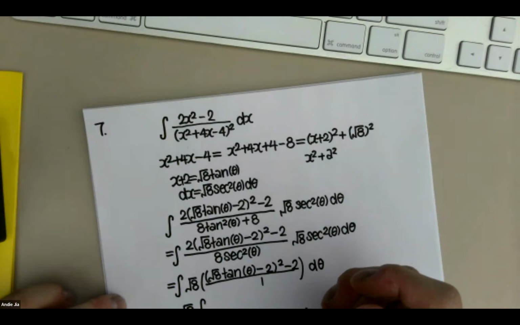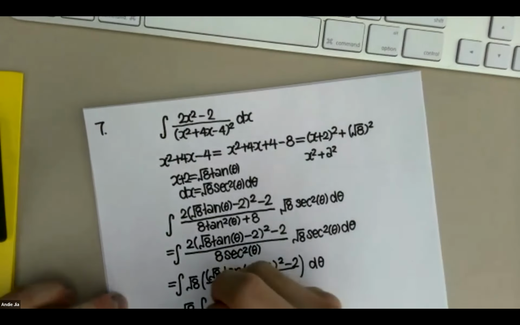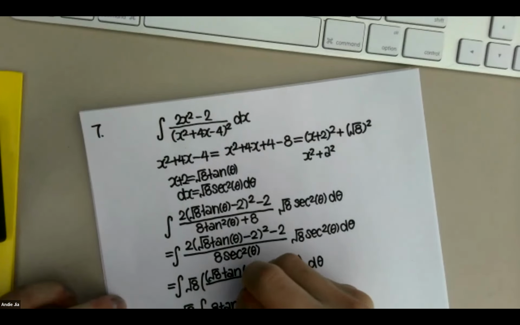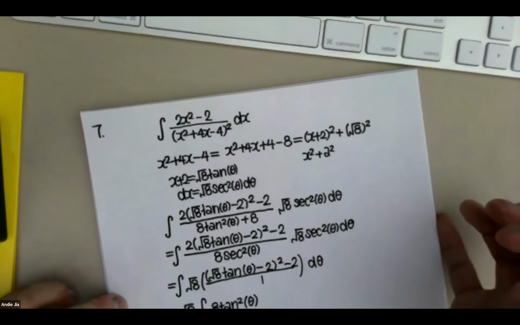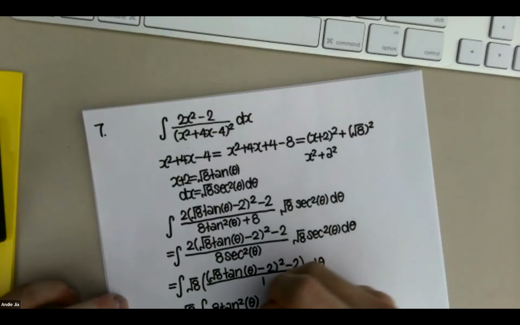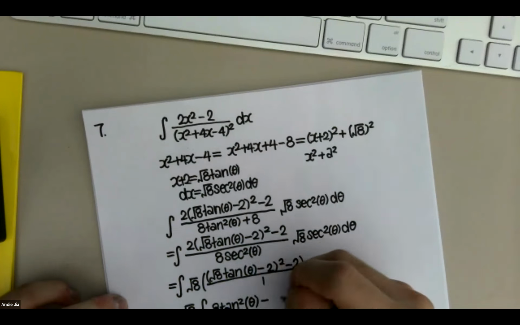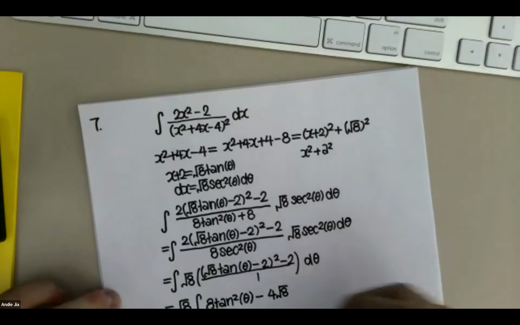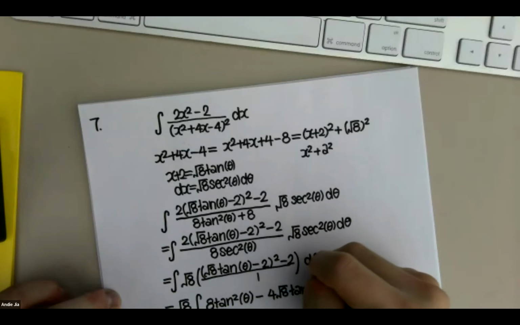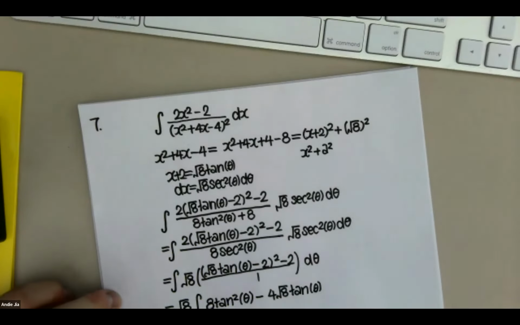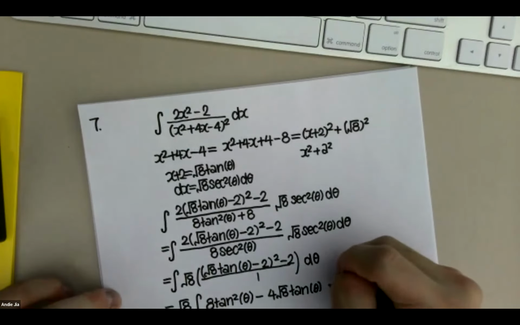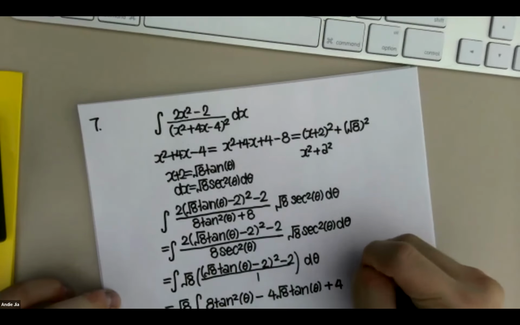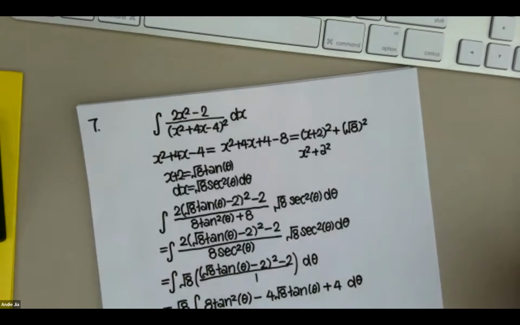Square root of 8 tangent squared, minus 4 square root of 8 tangent of theta, and then plus 4 theta here.